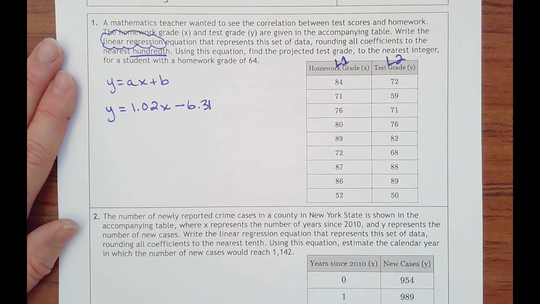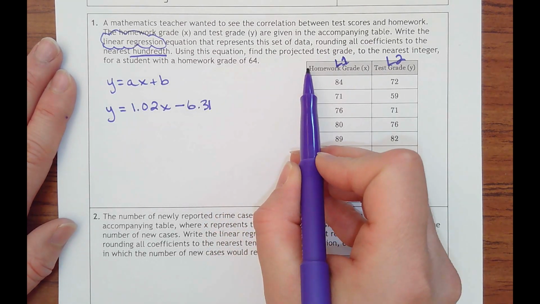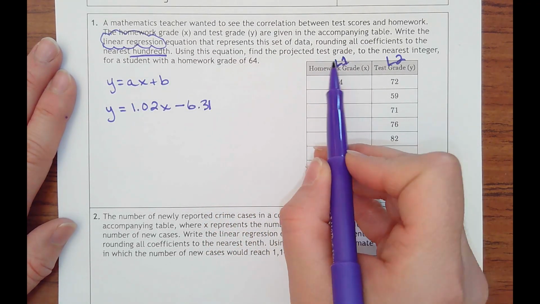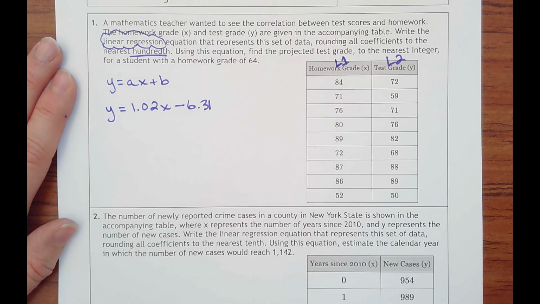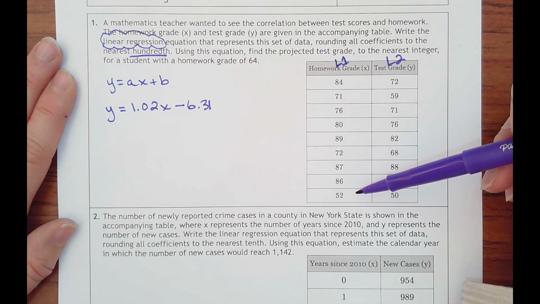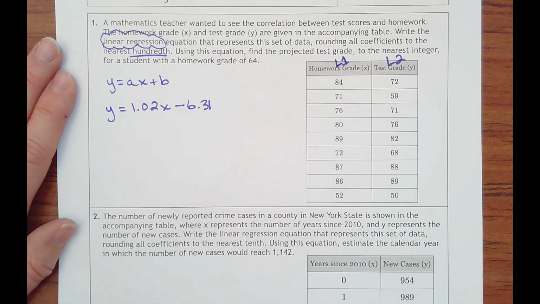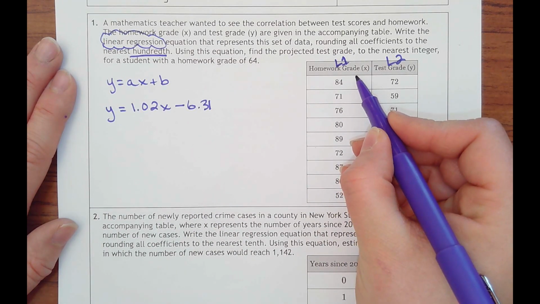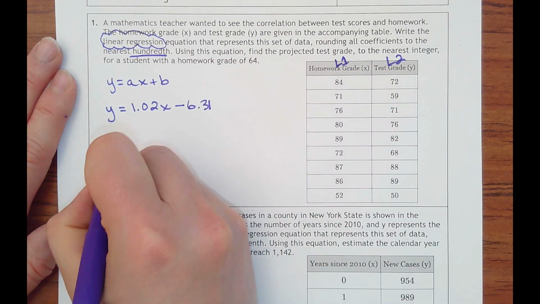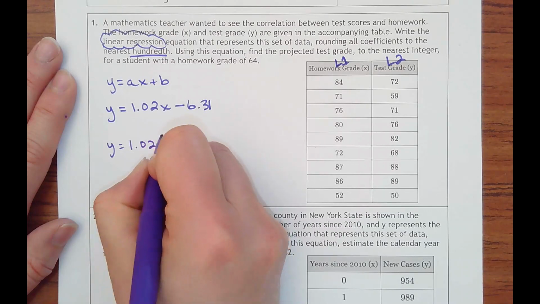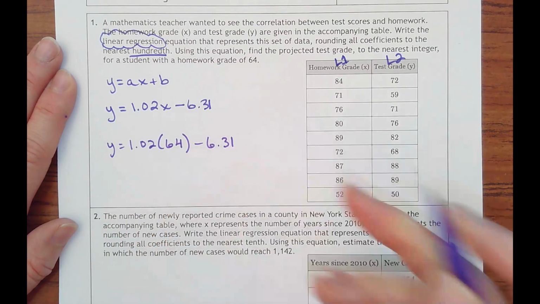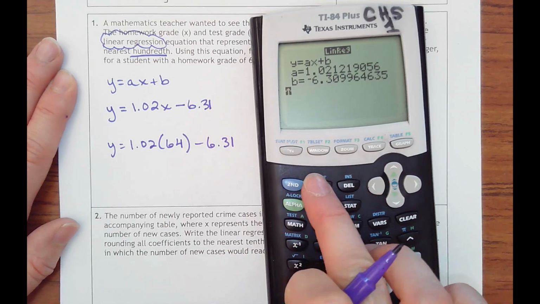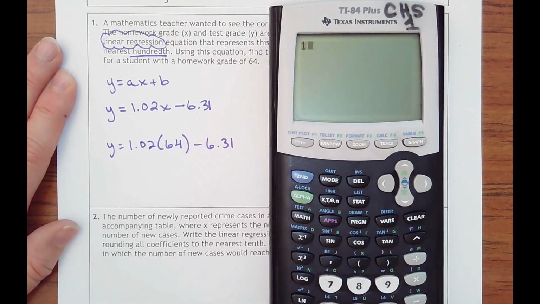Okay, but now it wants us to use this equation to find the projected test grade, so finding what the test grade would be if a student had a grade on their homework of 64. I don't see a grade of 64 here. They want us to use this line of best fit to estimate what that would be. But a homework grade needs to go in for x. So I'm going to put y equals 1.02 times a homework grade of 64 minus 6.31. And I just evaluate. So I can second quit out of that and type that in.